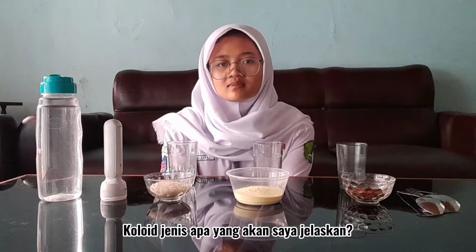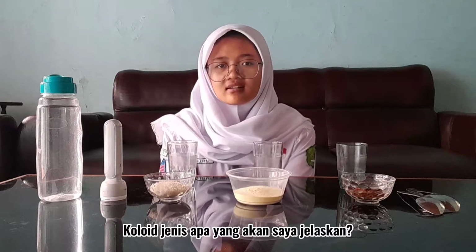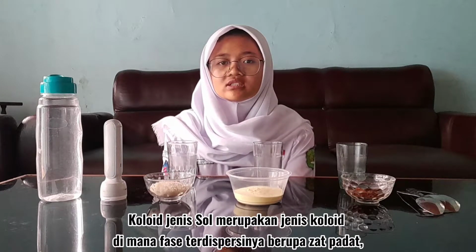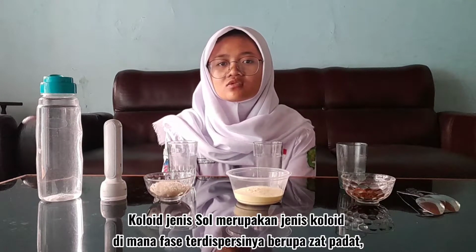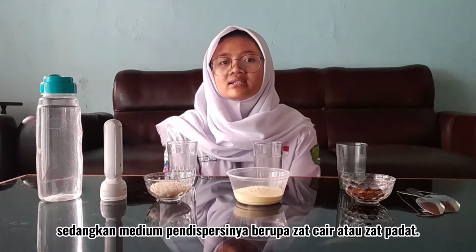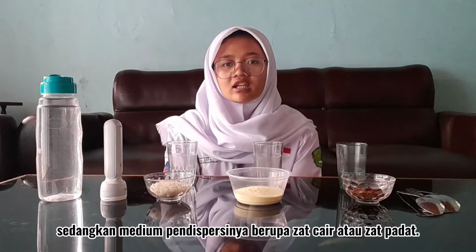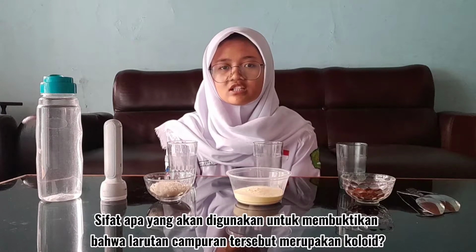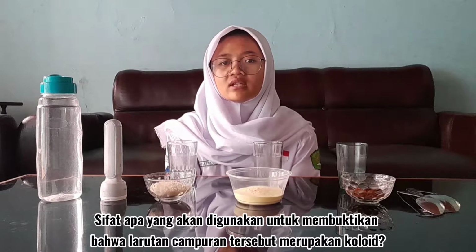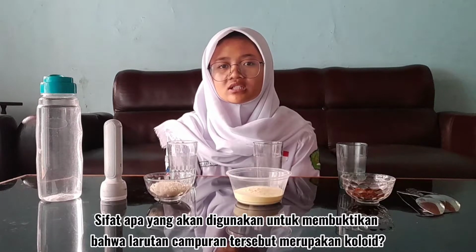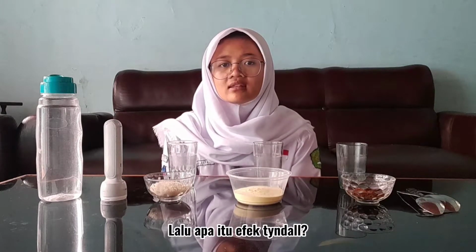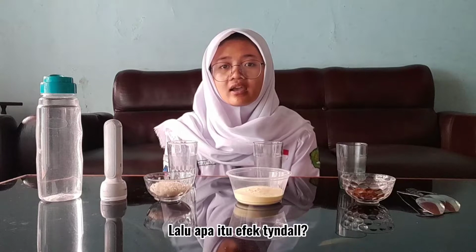What types of colloid will I describe? Sol-type colloid is a type of colloid whose dispersed phase is solid, while the dispersing medium is liquid or solid. What property will be used to prove that the mixed solution is a colloid? I'm going to use the Tyndall effect property. Then what is the Tyndall effect?